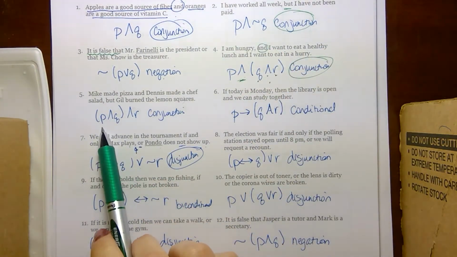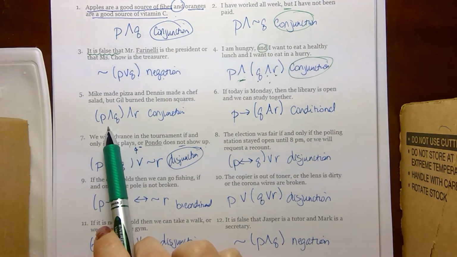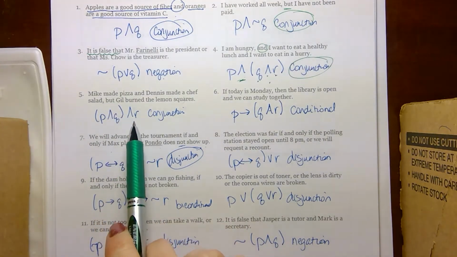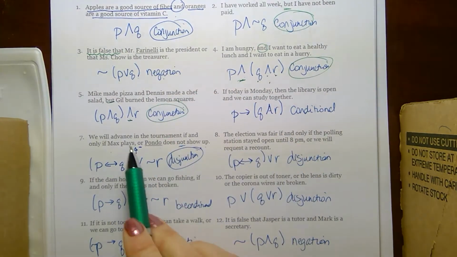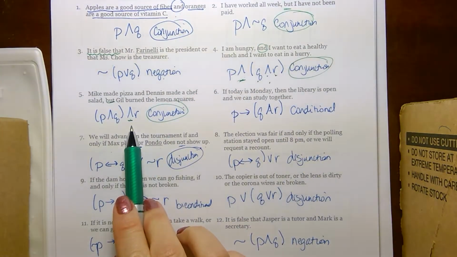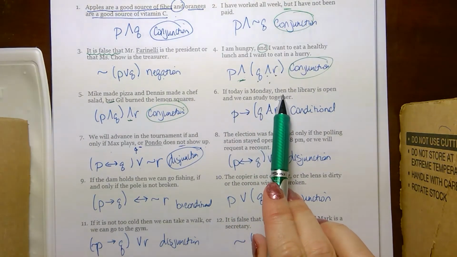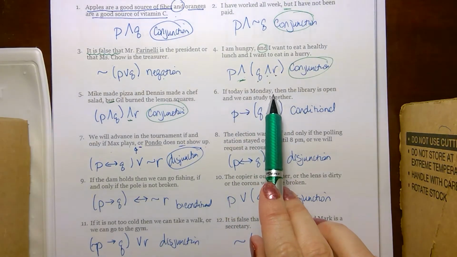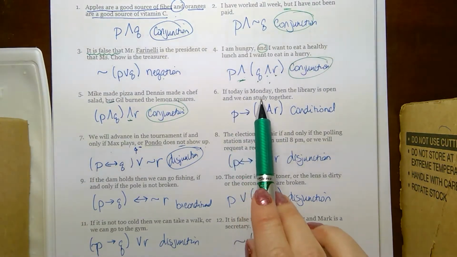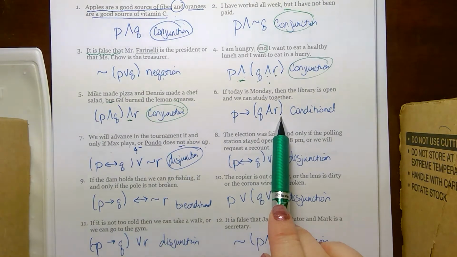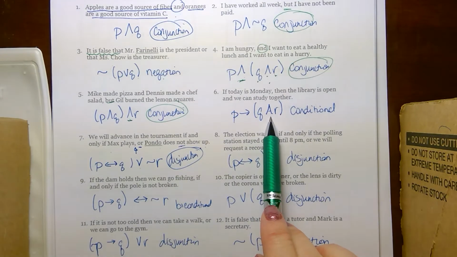Number 5, Mike made pizza and Dennis made a chef salad, comma. So I know to group those together, but that's a conjunction. Gil burned the lemon squares. So that but symbolizes a conjunction. That's what's going on outside the parentheses. Number 6, if today is Monday, then. So we've got an if-then statement. Our comma's here, so I know I'm going to group together what comes after. So P, if then, and then I've got in parentheses Q and R. Library is open and we study together.